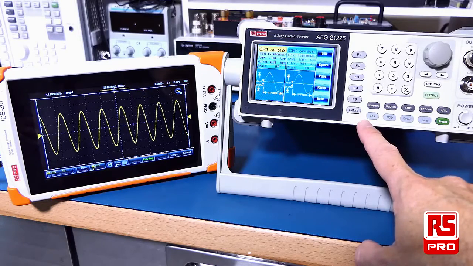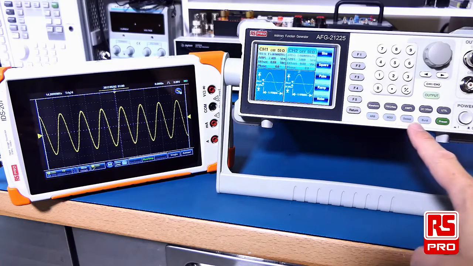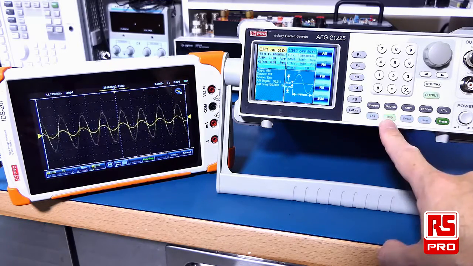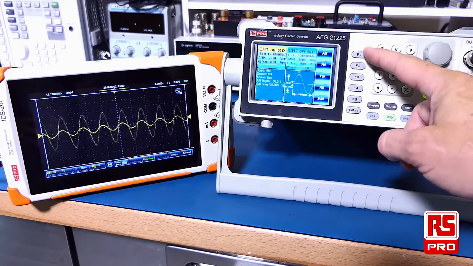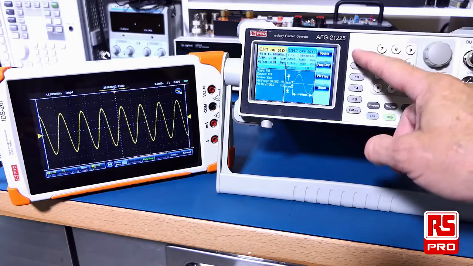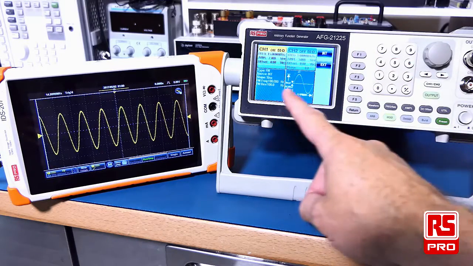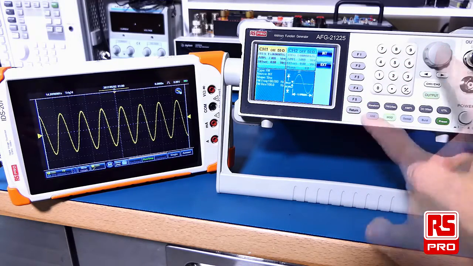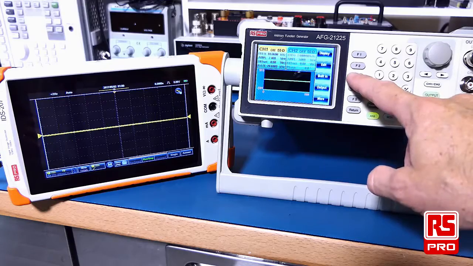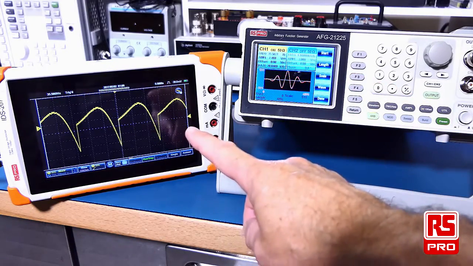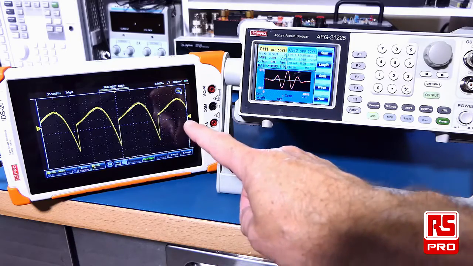More advanced functions are available via the menu keys at the bottom of the function generator. These include things like sweep, burst, and modulation. You can use the soft function keys on the side of the display to make further modifications to these parameters. The parameters will appear on the display and you can make entry via the keypad or the rotary encoder. The arbitrary function has several built-in waveforms. Once selected, these can be output and used on your device under test or your oscilloscope.